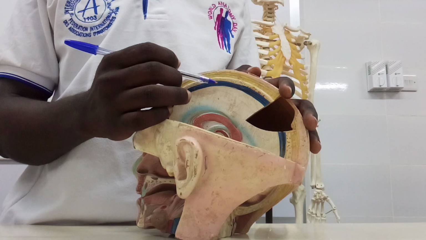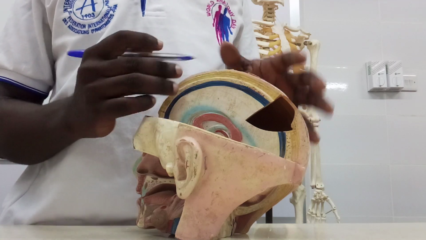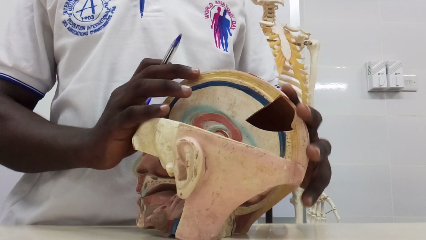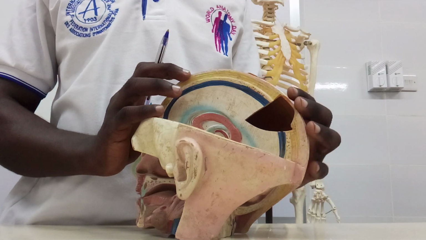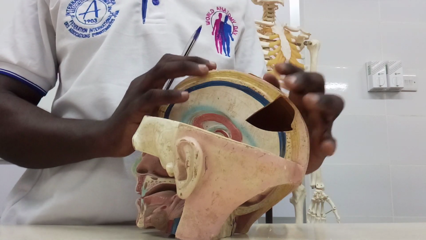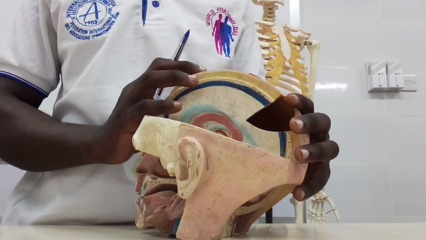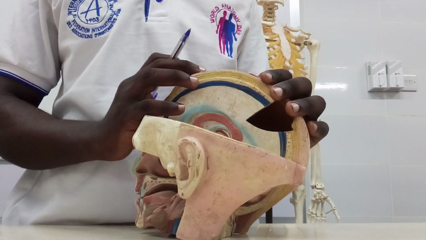Now, another thing is that we are going to find a muscle, which is just a single muscle having two bellies, the frontal belly and the occipital belly. That's the occipitofrontalis muscle.